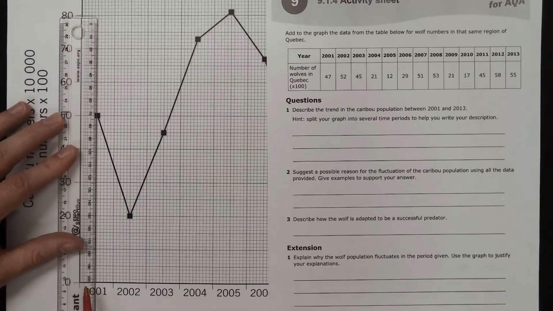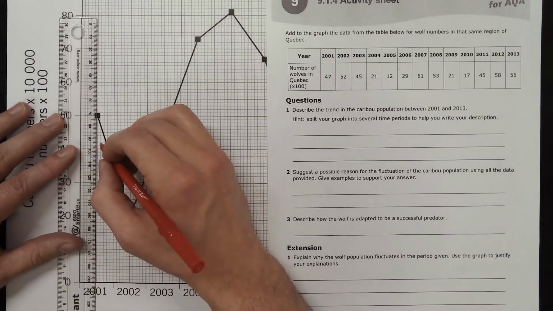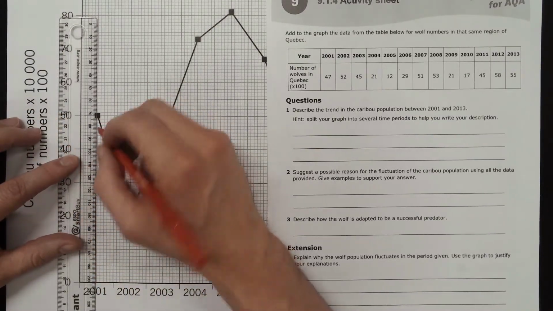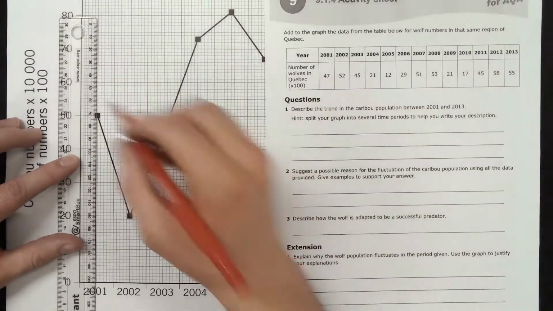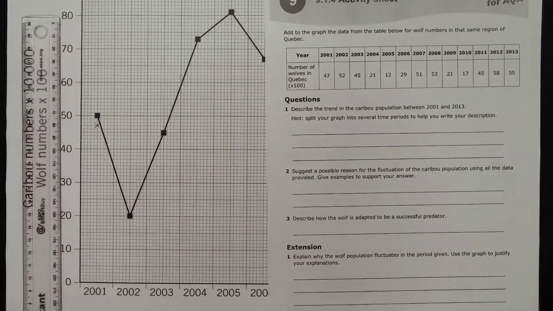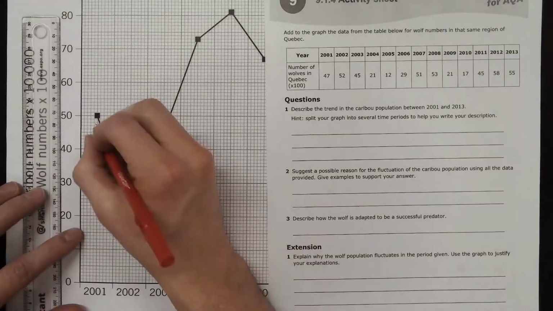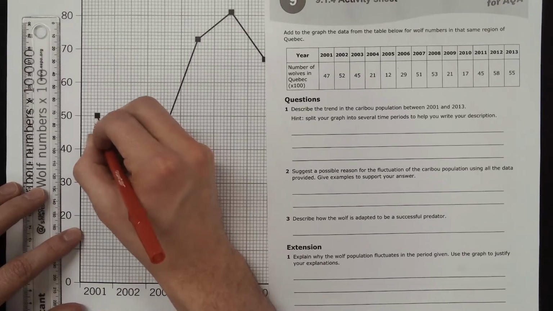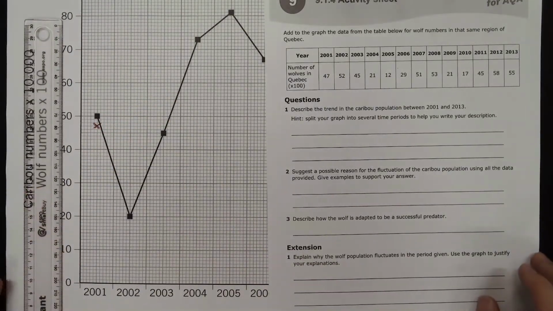We go all the way up to the value we just said, 47. So 45, 46, 47, and then we put a nice big cross on that point. I'll make it slightly larger so it's clearer on the visualizer for you. So that's plot point number 1 completed.